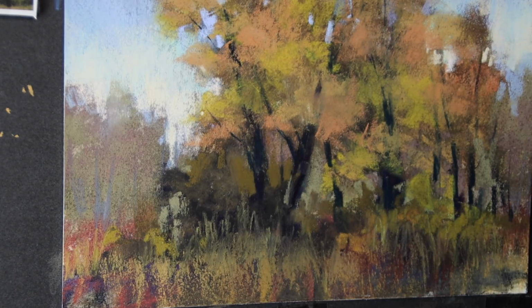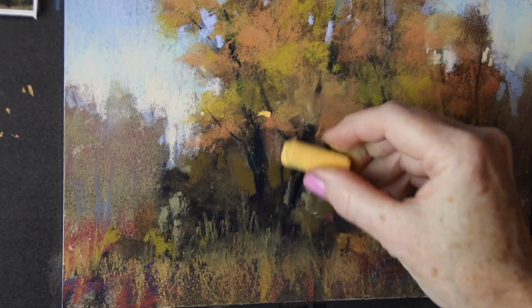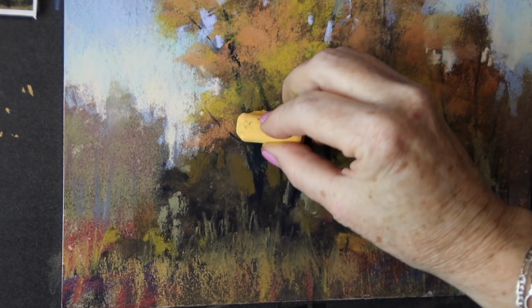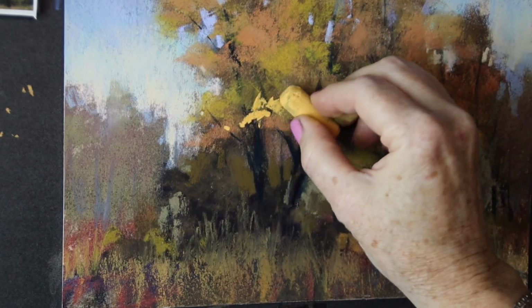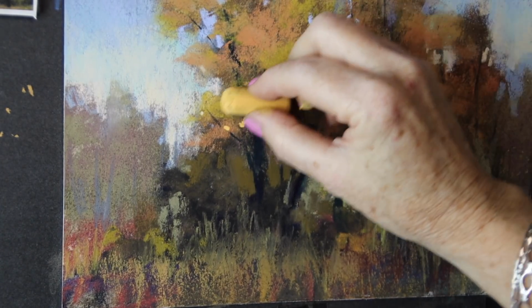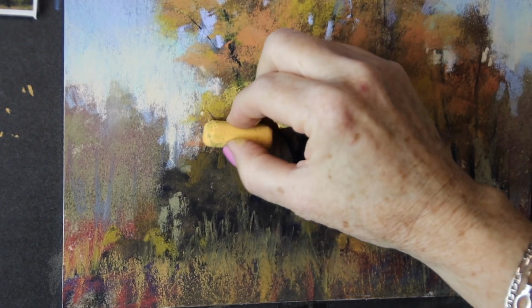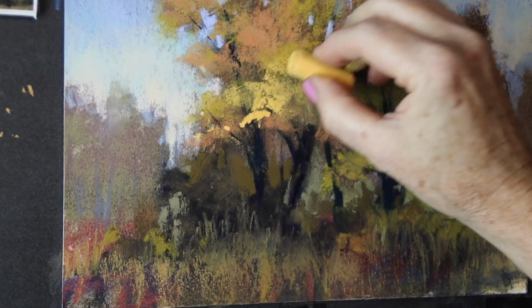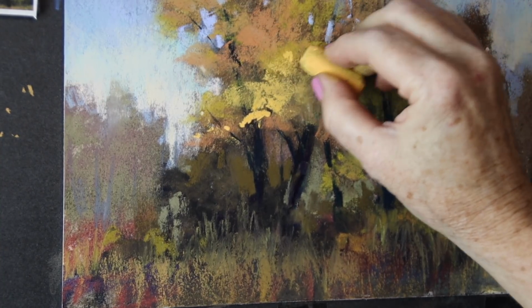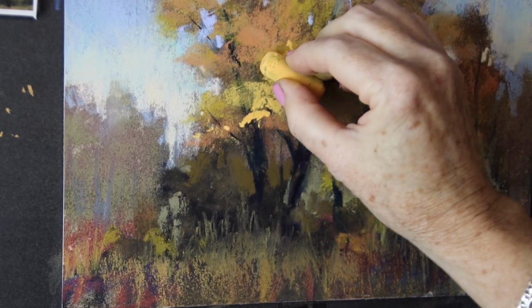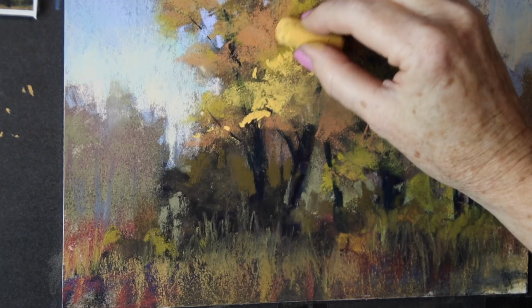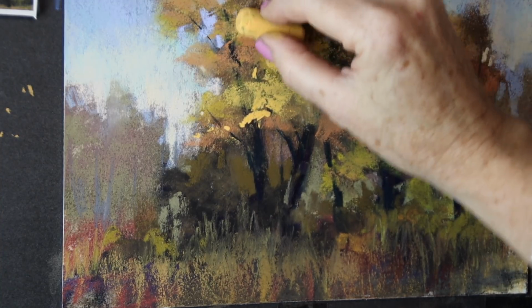Alright, let's make those final marks. Let's make those leaf marks. So what I'm going to do is put a few leaves in where I really want you to look. So think about how you're going to lead the viewer's eye through this tree. Where is the light hitting the tree? Where do we have a little bit of shift in the foliage?